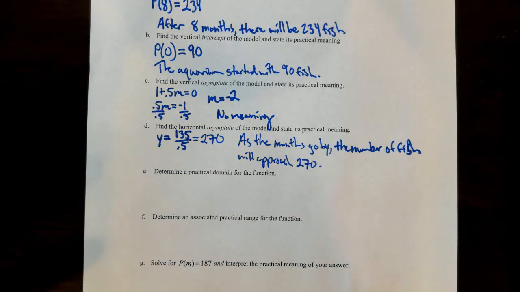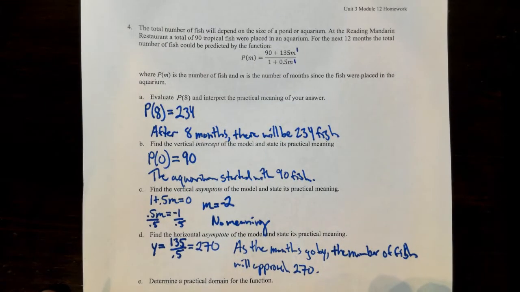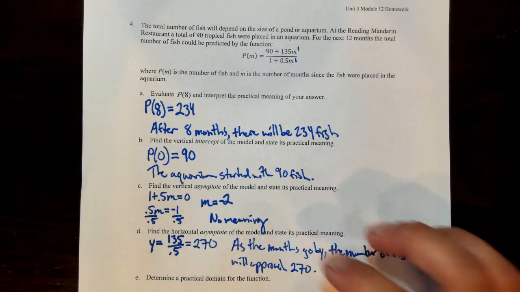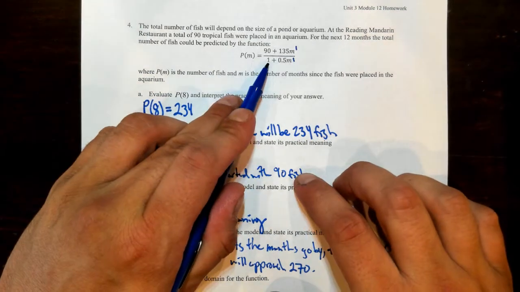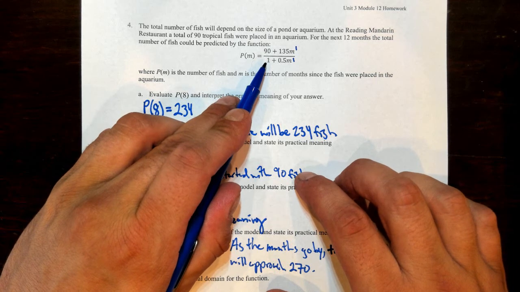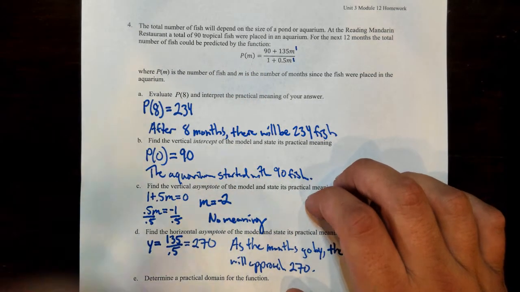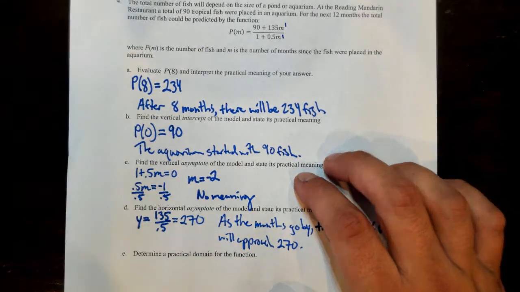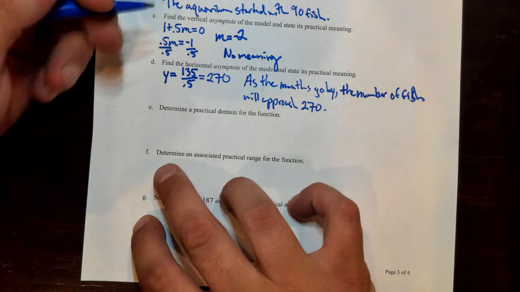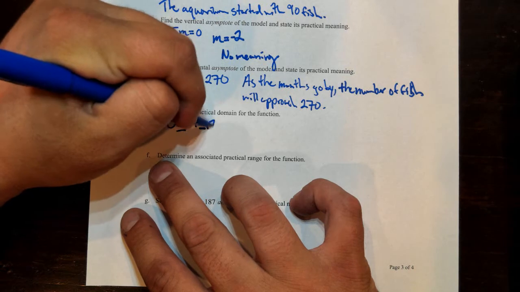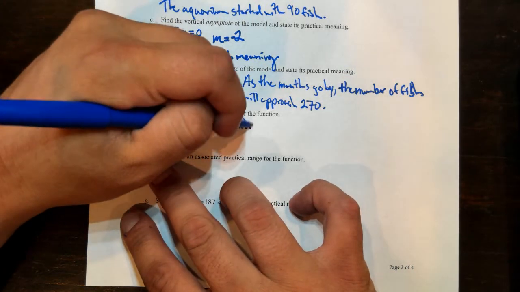Okay. Then part E, determine a practical domain for the function. So the domain is going to be our month values, and if we reread the question, it says for the next 12 months the total of fish can be predicted by the function. So this model only works for us between month 0 and 12. 0 being the initial month, and 12 being the month where the model ceases to work. So m is in between 0 and 12, and these are months.